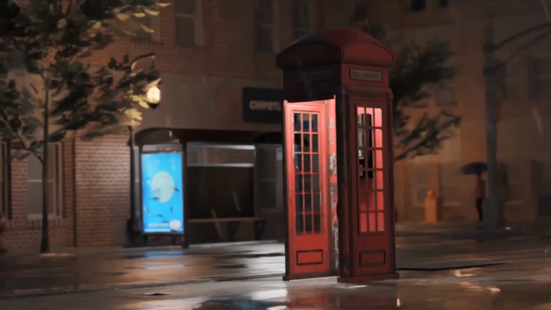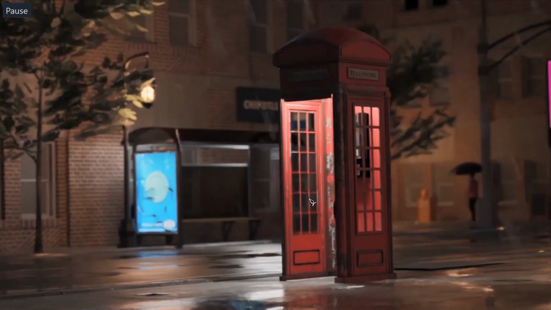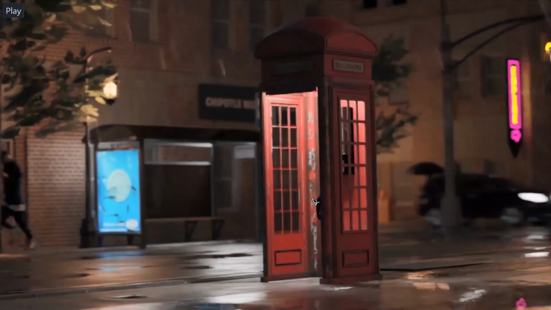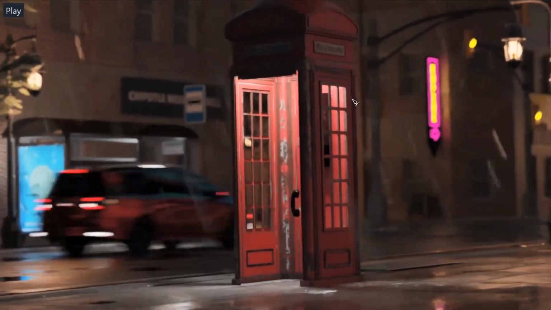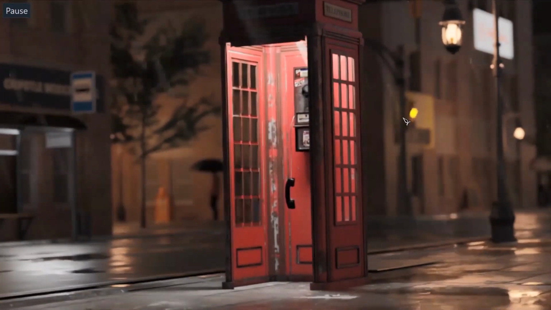So we need to critically analyze this right now and then go back into Blender and make the changes. First of all, the thing that I see, if we can move frame by frame, the rain. First of all, the rain looks epic. I think it looks awesome. Really good, really realistic.